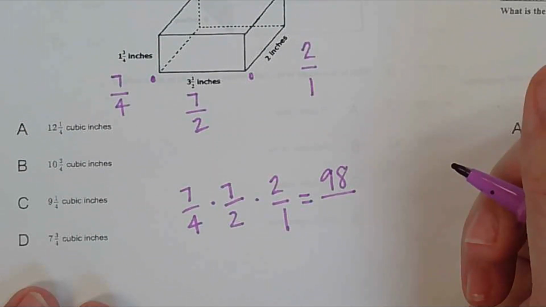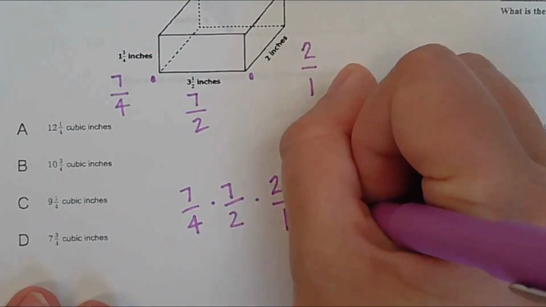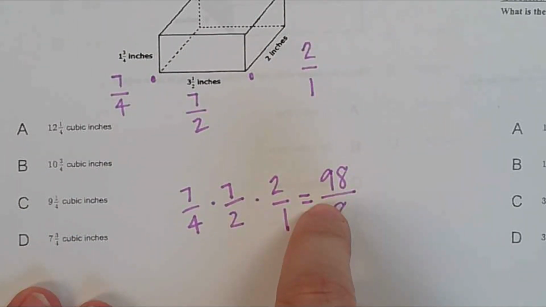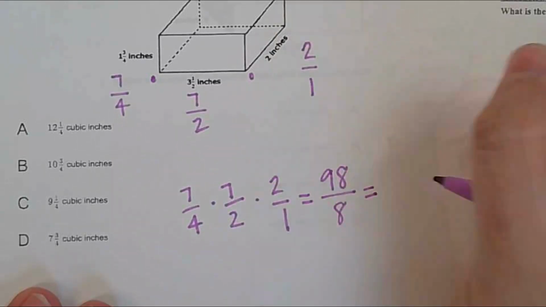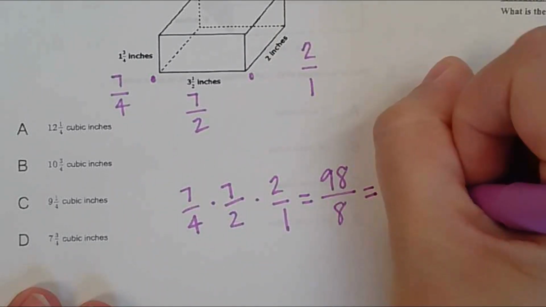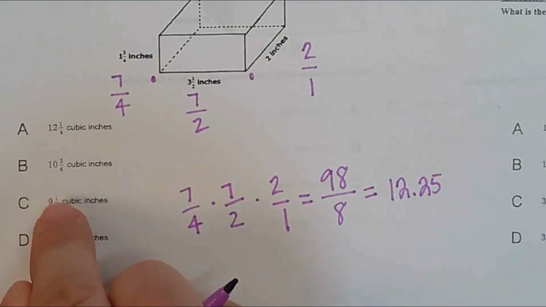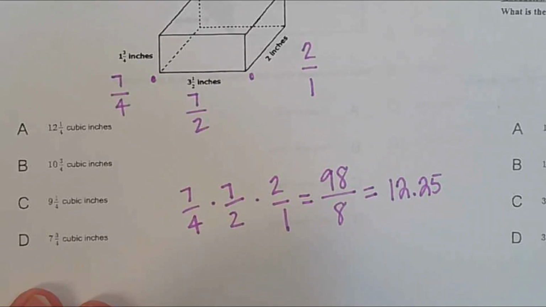And then 4 times 2 times 1 is 8. We don't see that as an option. It's okay. We can divide it with our calculator, and 98 over 8, we get 12.25. Now, there's only one answer choice that has a whole number of 12.